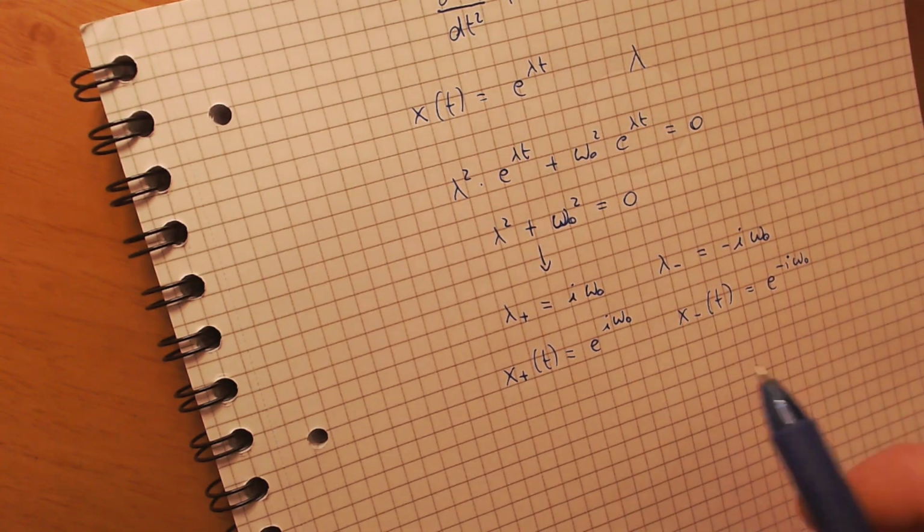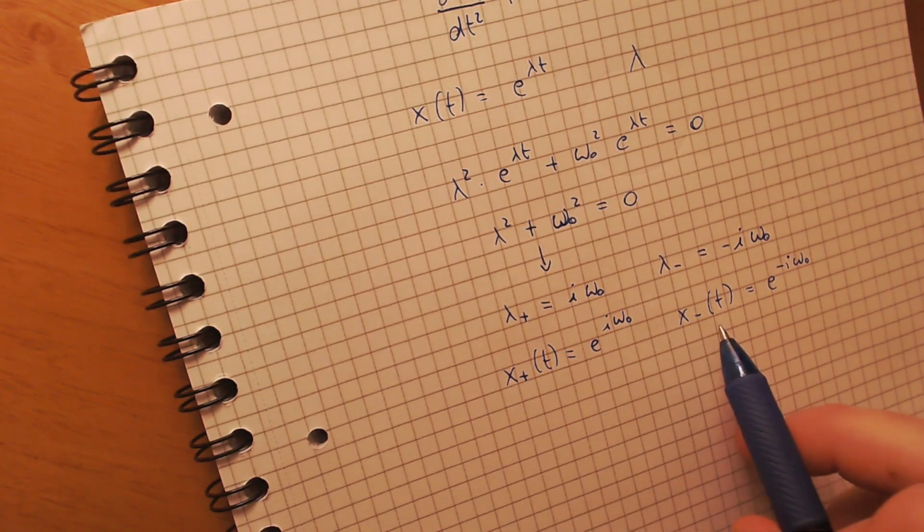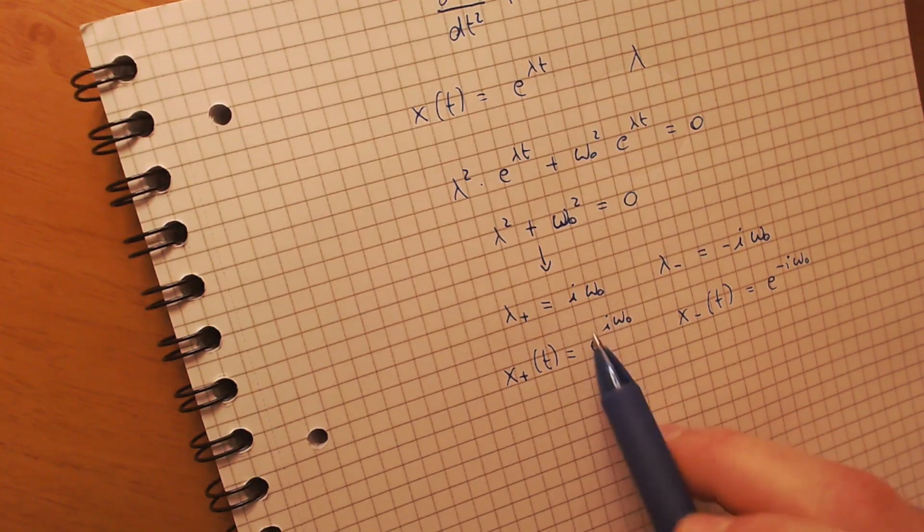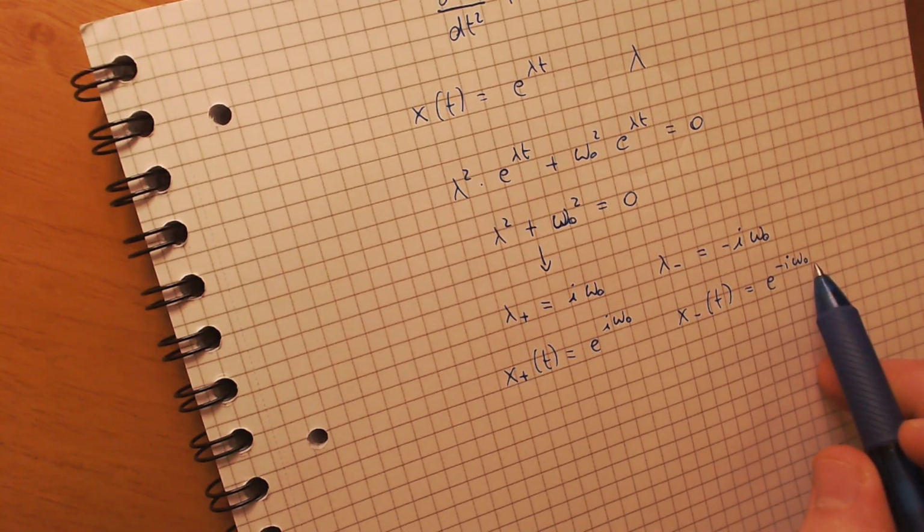So these two solutions, x plus and x minus, are complex solutions. These are two complex numbers and are independent.